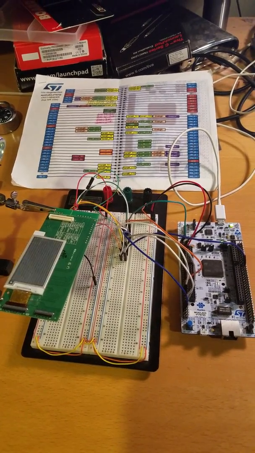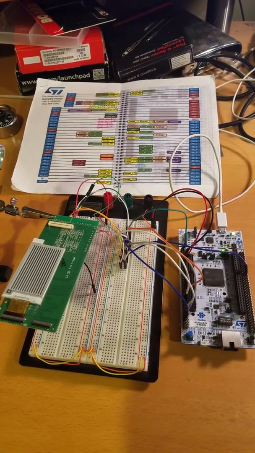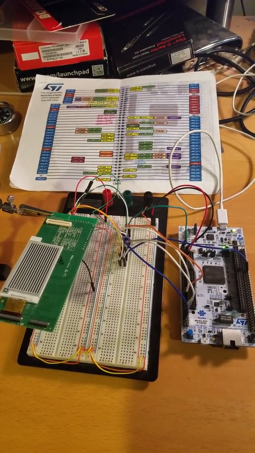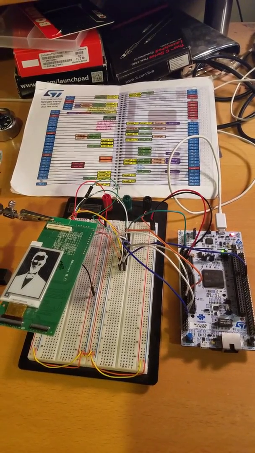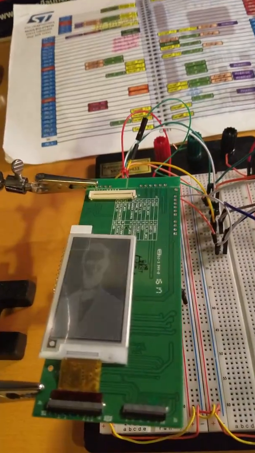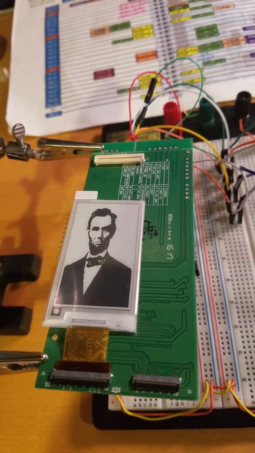Basically I'm taking a bunch of different images, and I think one pattern here, and then just looping through to show that the STM microcontroller can actually upload images to this e-paper display.